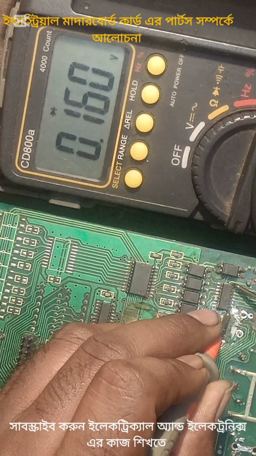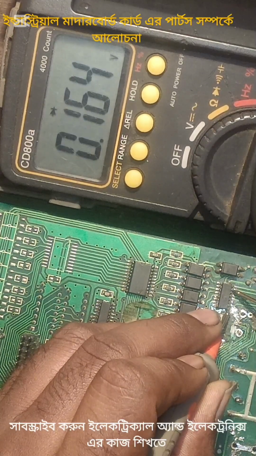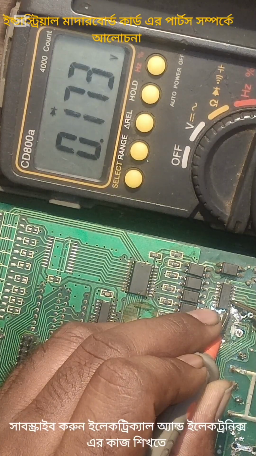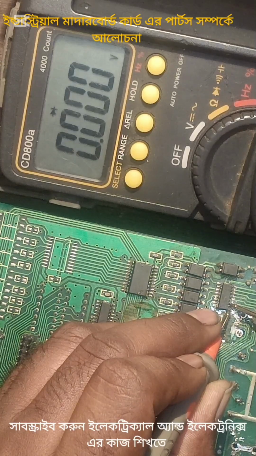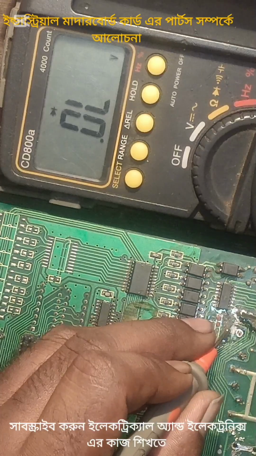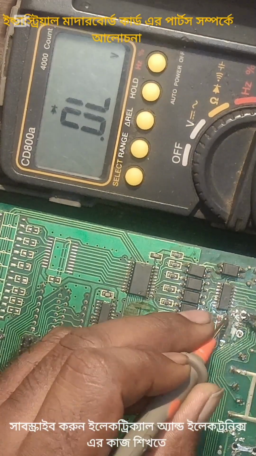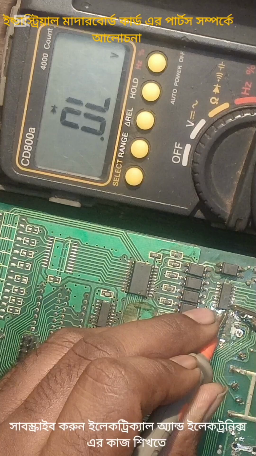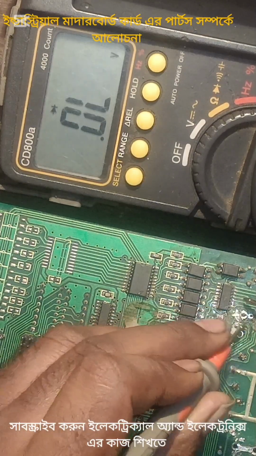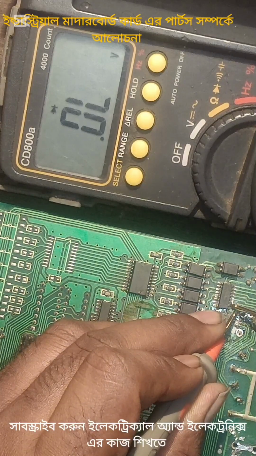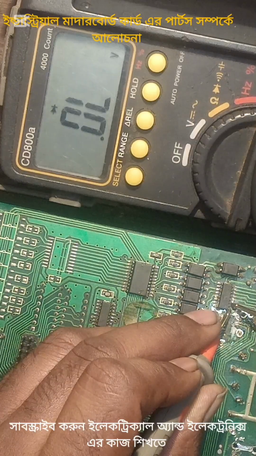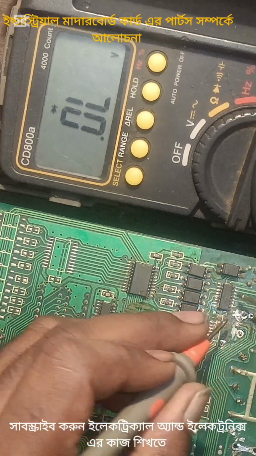So guys, this is an IC, model LM2003A. This IC is used at industrial level, and many are used. Guys, I will tell you about all the parts step by step. So here, an integrated circuit or IC is working, and we are just testing.